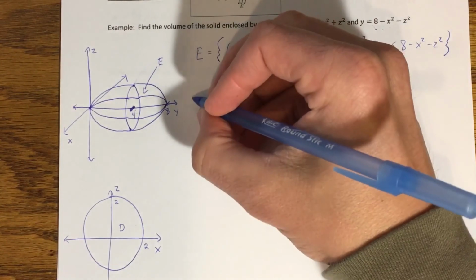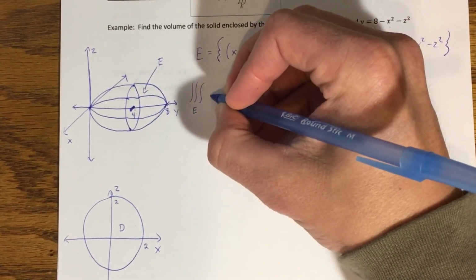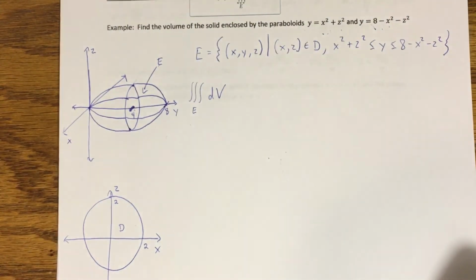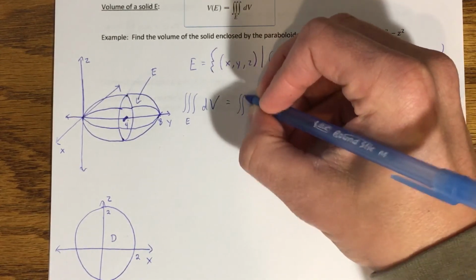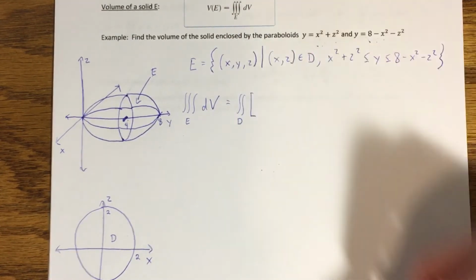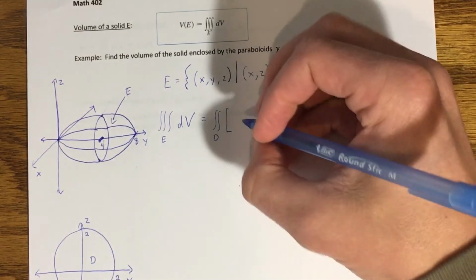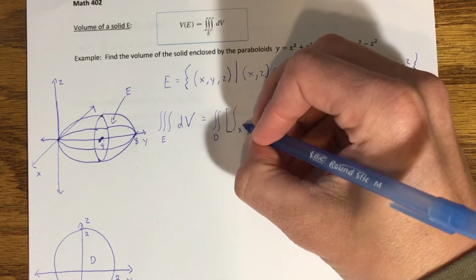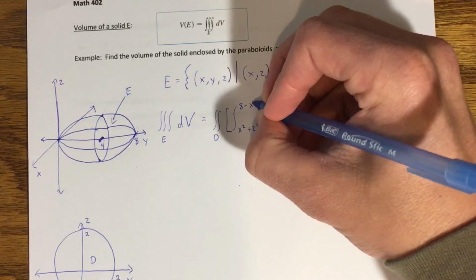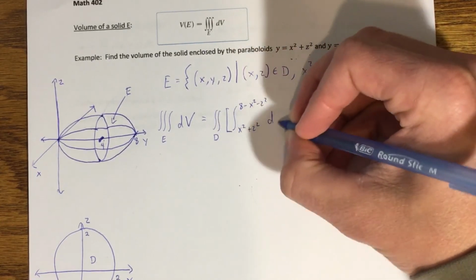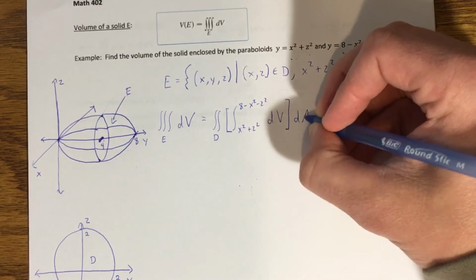So that means if I want to evaluate my triple integral over E of dV, that's the formula that we are going to use to find the volume. This can be written as the double integral over D, and then here we're going to integrate with respect to y, where those are our limits of integration, x squared plus z squared to 8 minus x squared minus z squared, dy. And then I have a dA out here.